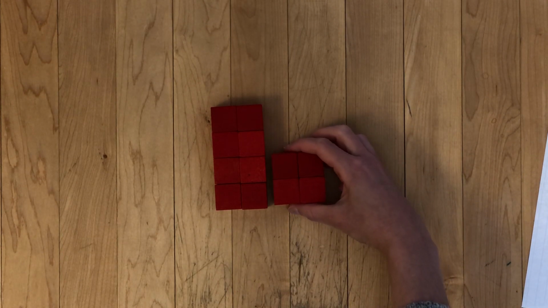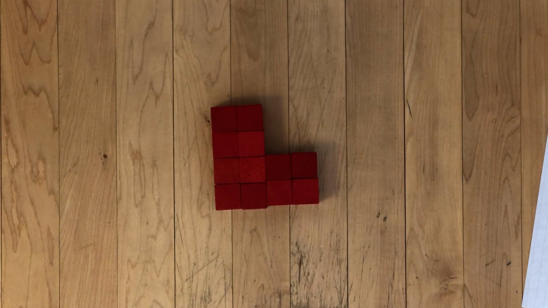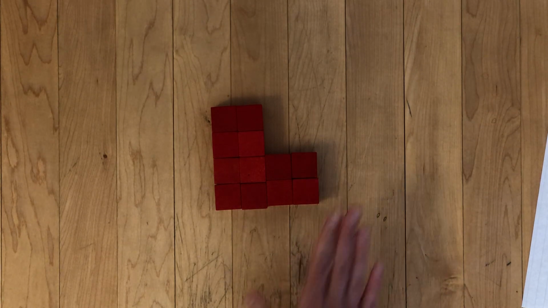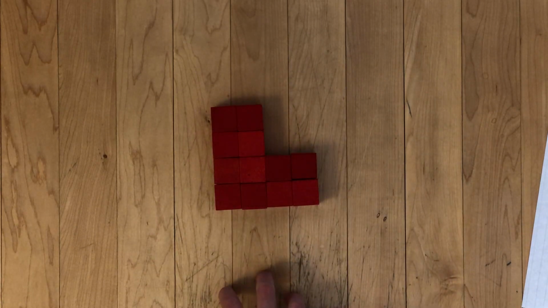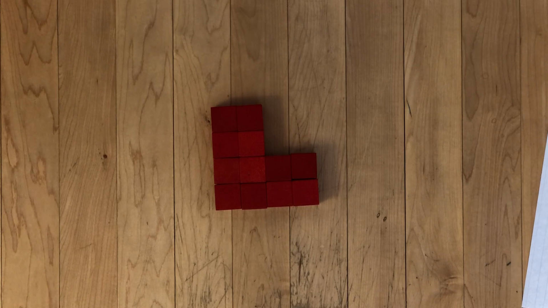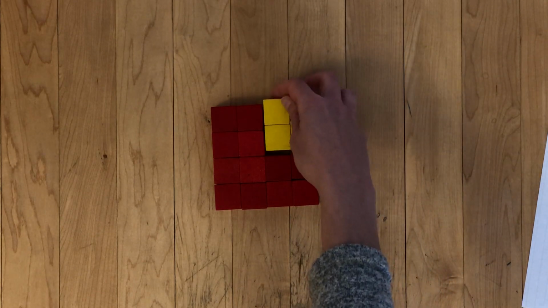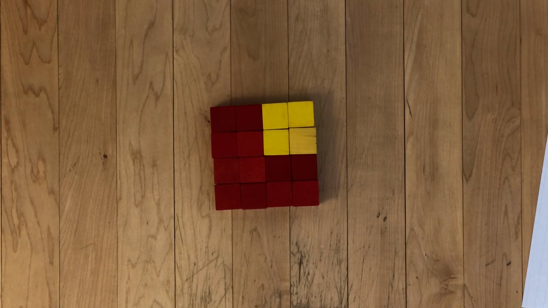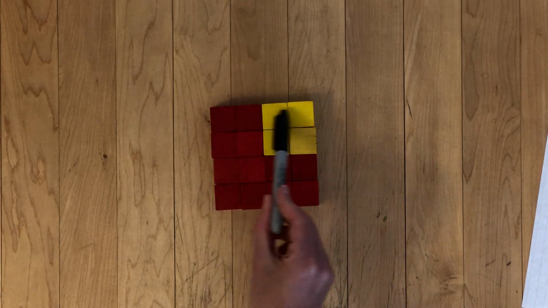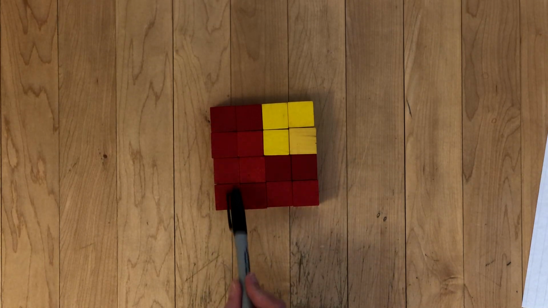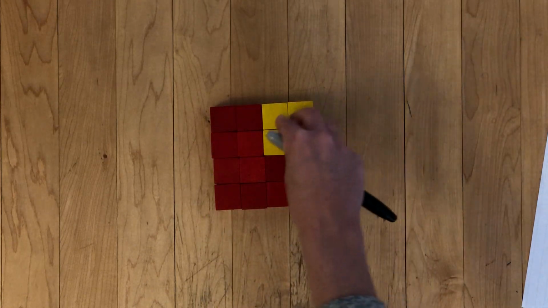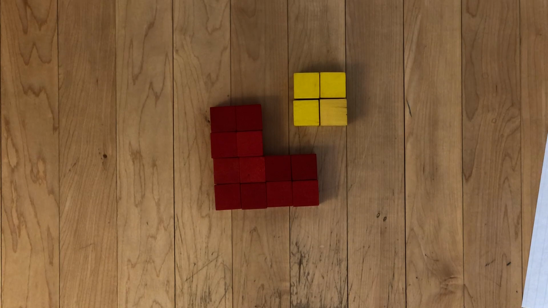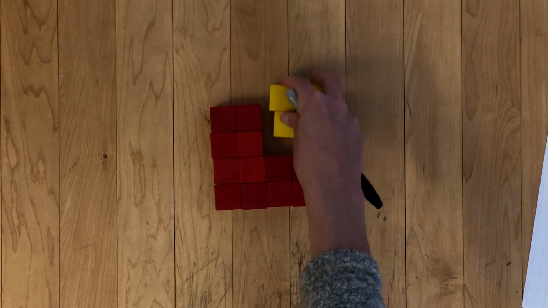Let's put our composite shape back together. Our next strategy is called make a big rectangle and subtract. And here's how this one works. We can imagine that instead of this being an L shape, this is actually a rectangle. So I'm going to put some yellow blocks in here to turn it into a rectangle. Aha! Do you see our rectangle now? It has one side length of 4 units and another side length of 4 units. So if we find the area of this whole rectangle and then subtract the area of the yellow rectangle, what's going to be left is the area of our red composite shape.